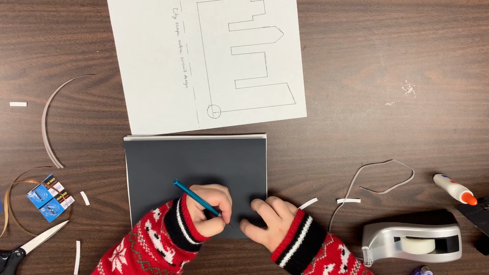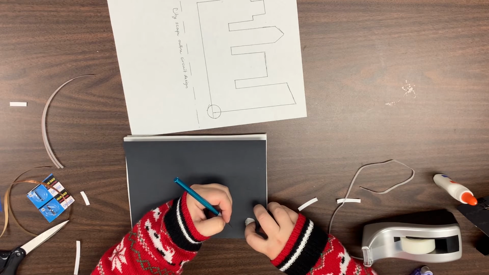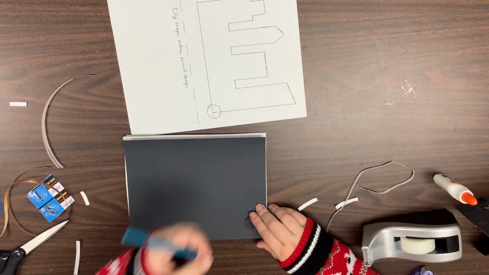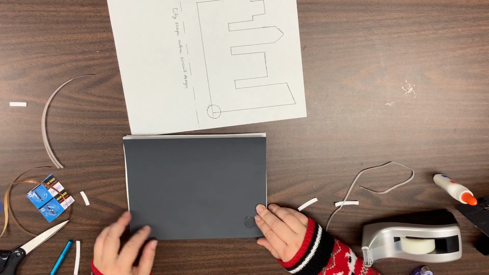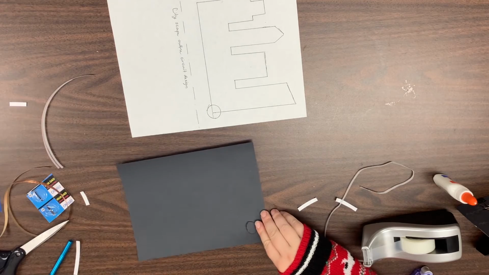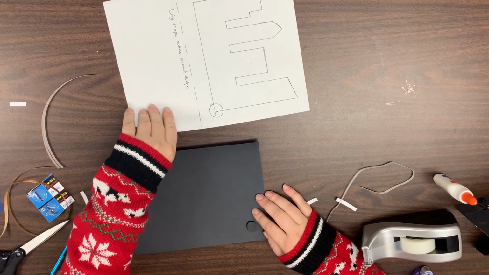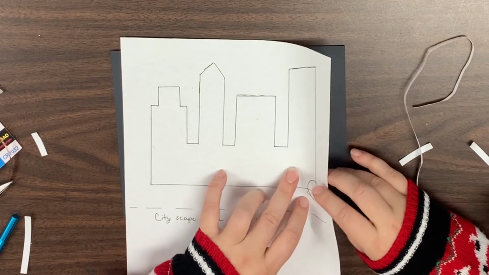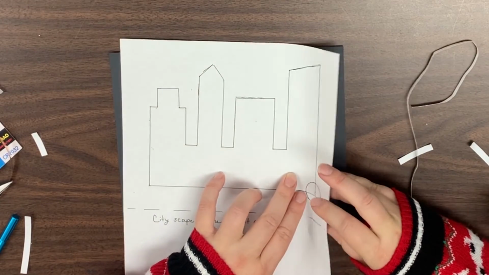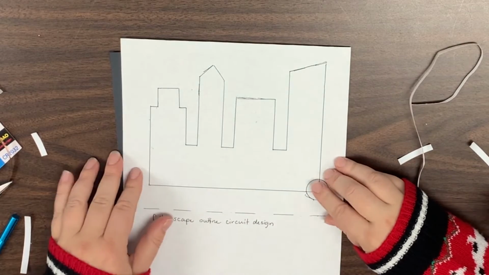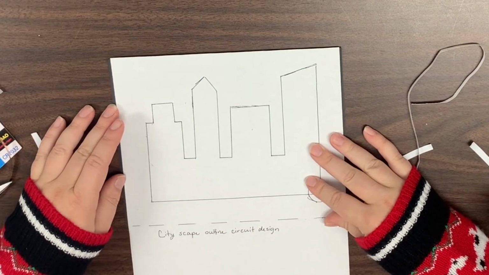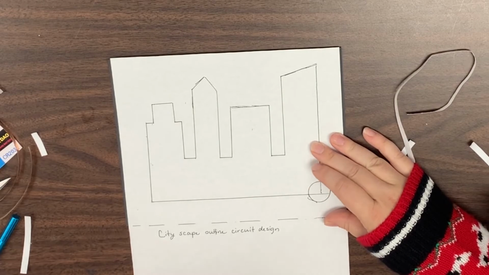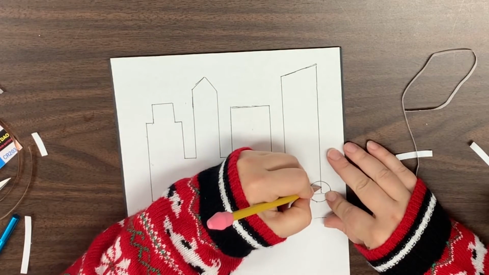Okay, so then it's like a little tab. Open tab. All right. Okay, I'm going to set this aside just so I can show you. You can take your sample and lay it on top. Make sure it all lines up. And then you're going to trace the lines.